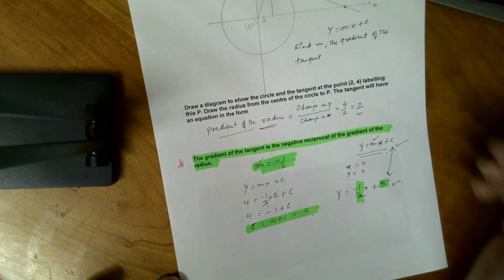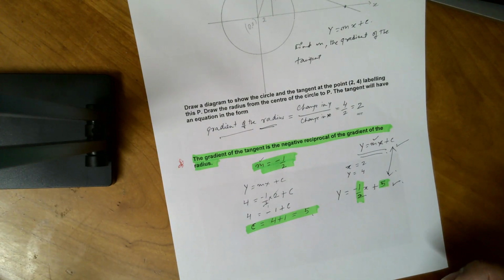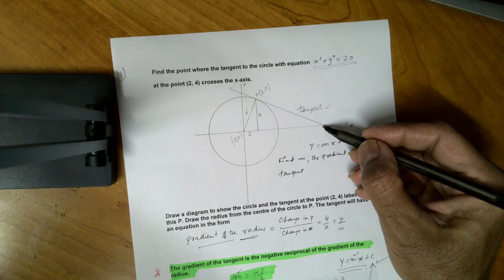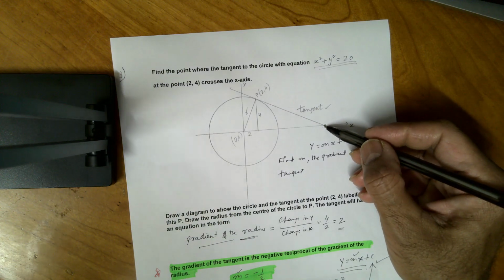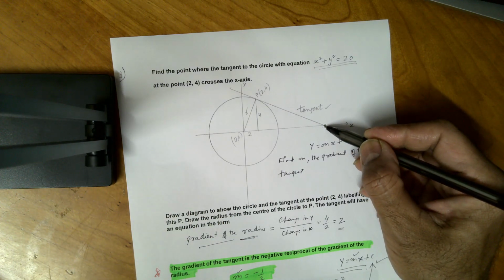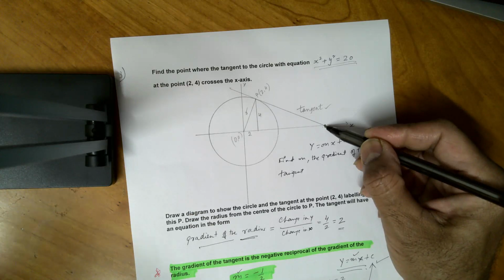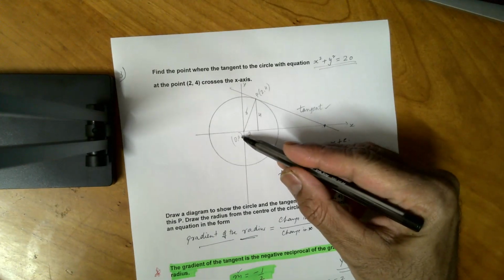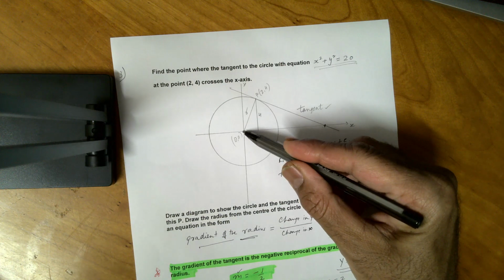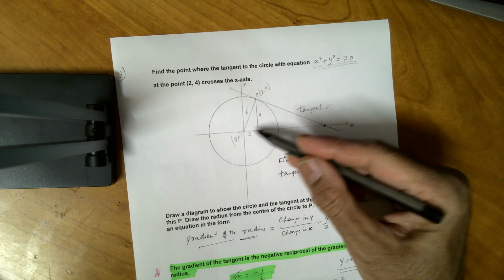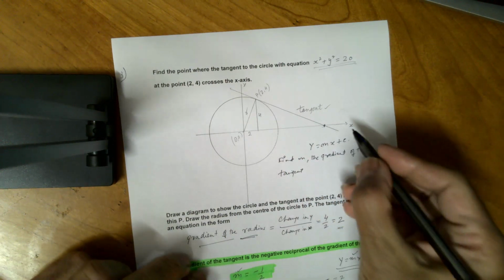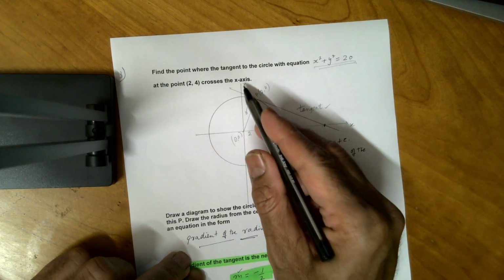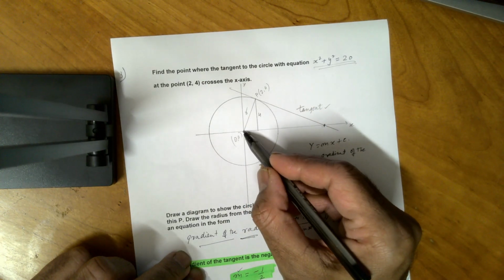The point where the tangent crosses the x-axis will have a y coordinate of 0. X has a value here, however there is no y, so y would be 0.